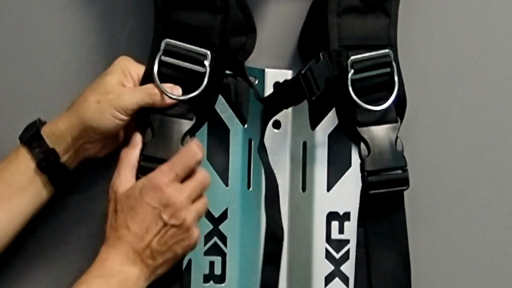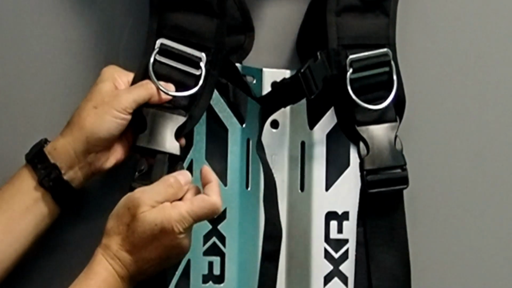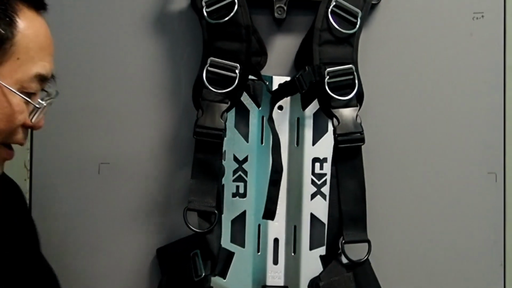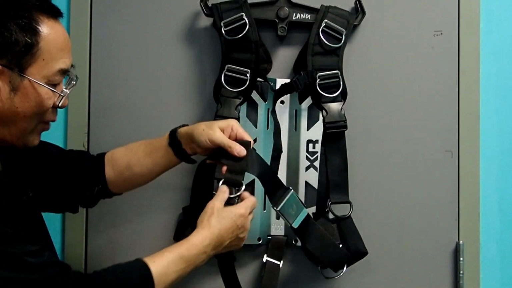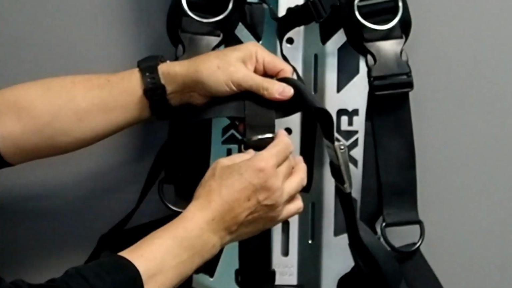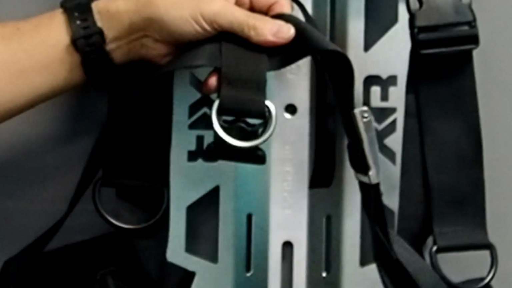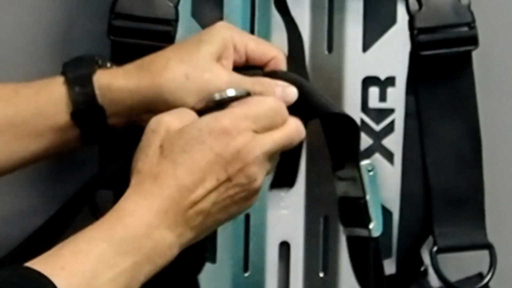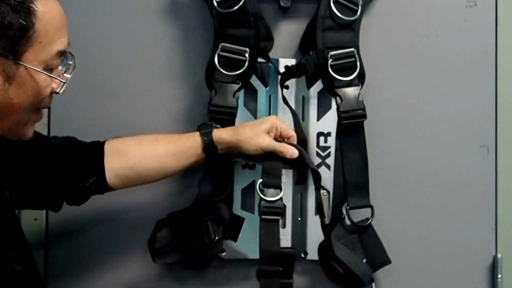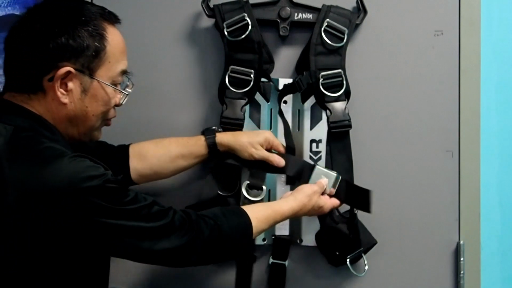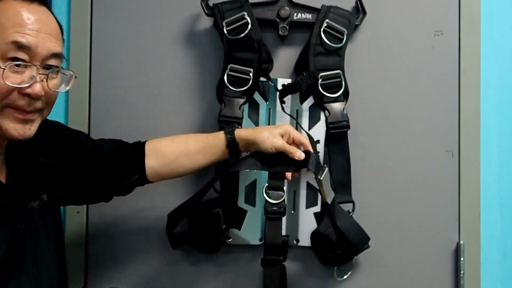And there are as well releasable and adjustable buckles on both sides. For our waist belt, we still have a waist belt here, but we have a crotch strap with a scooter ring that is also releasable and adjustable. So this rig is very non-DIR and is actually somewhat similar to a regular recreational rig.